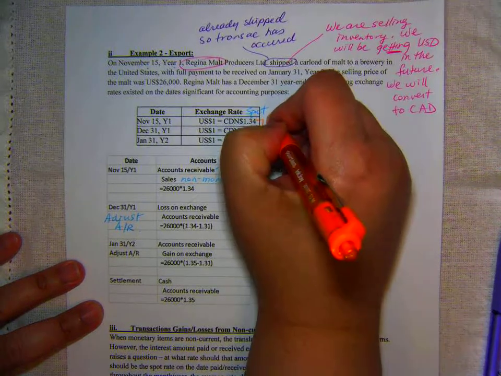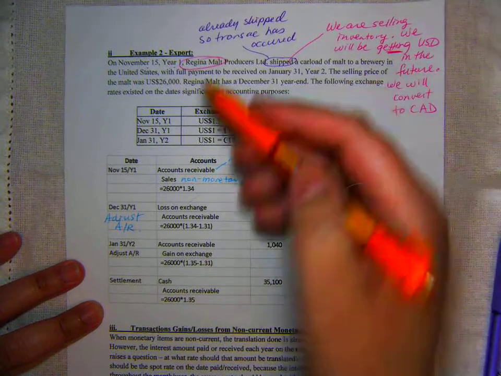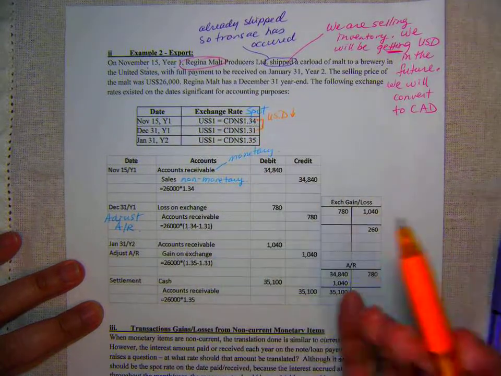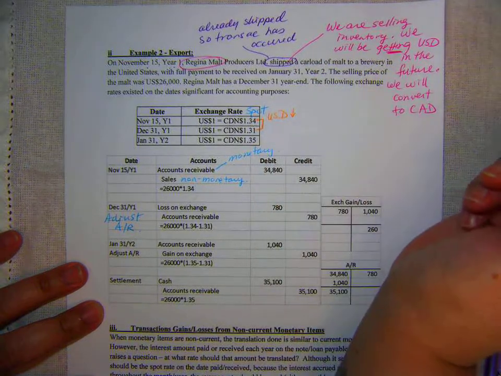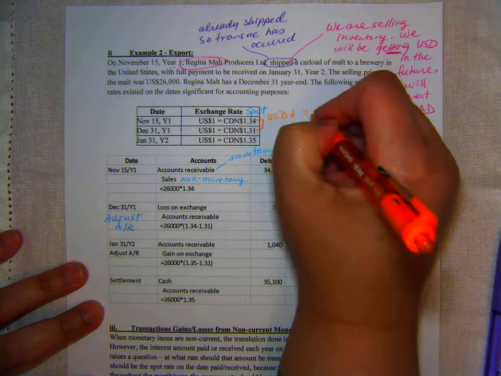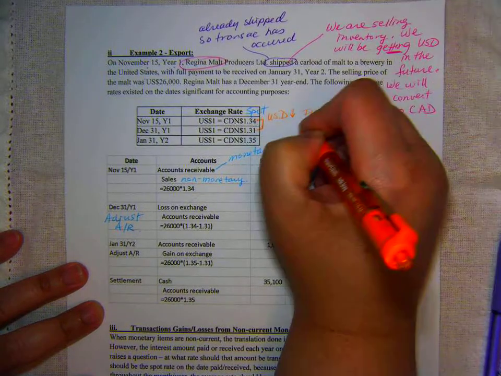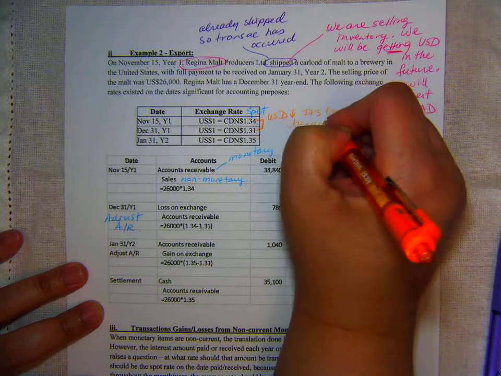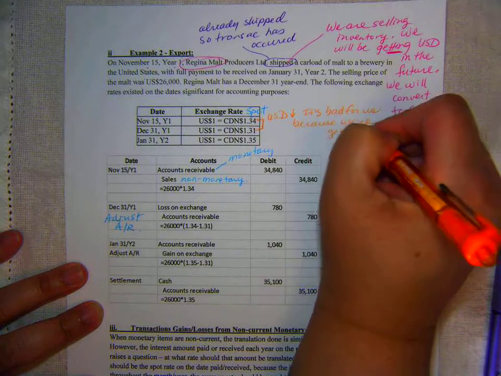So the US dollar went down. It got cheaper. If it was a pen, the pen got cheaper. So is that good or bad for us? It's bad for us because we're getting US dollars.